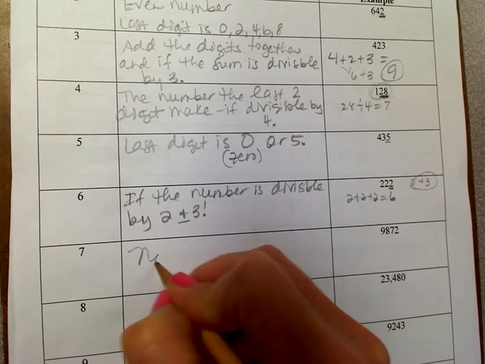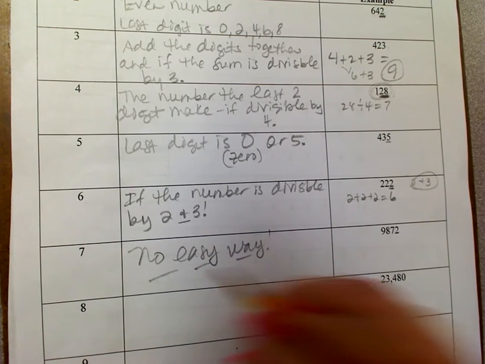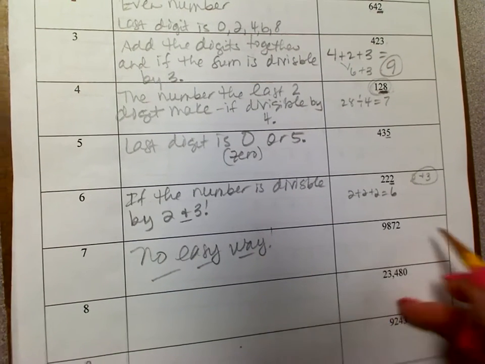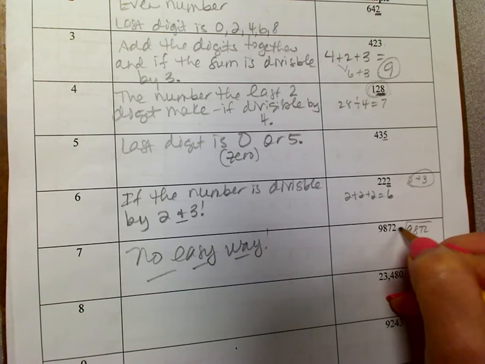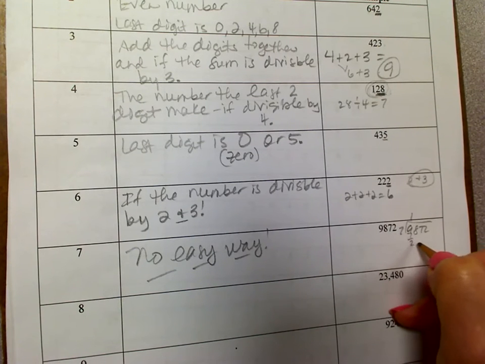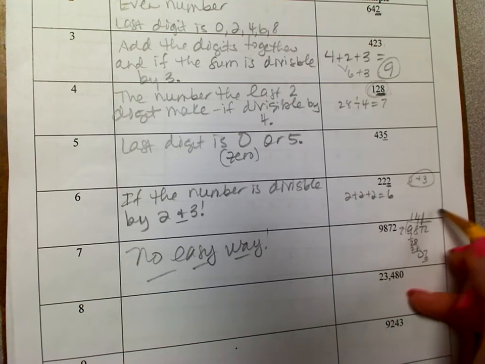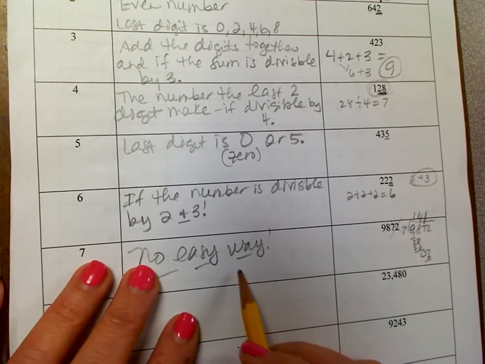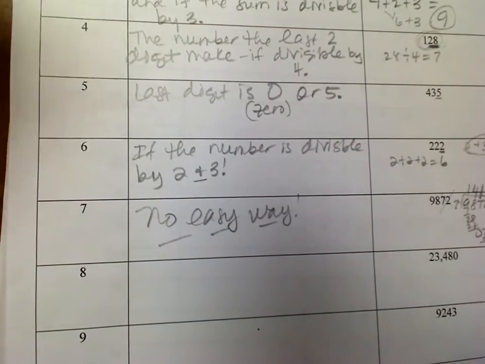Now 7, there is no easy way. Unfortunately, you would actually have to divide it out. And so on this one, you would actually have to divide by 7 to see if it does. That's 4, that's 28, that's 0. 7 goes into 7 once. 7 does not. That's 7, that's 2. So this is not divisible by 7. Unfortunately, there's no easy ways for 7. What's nice about it, you don't have to test it that often.